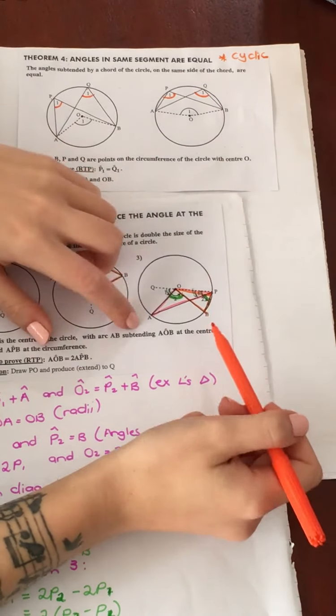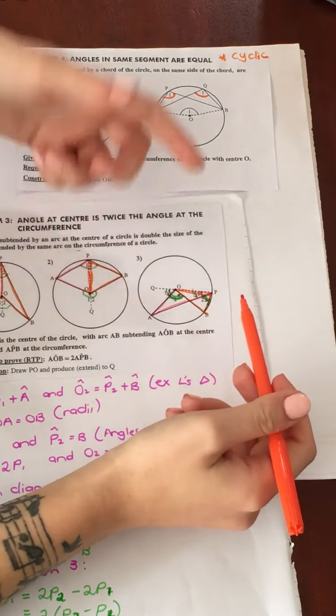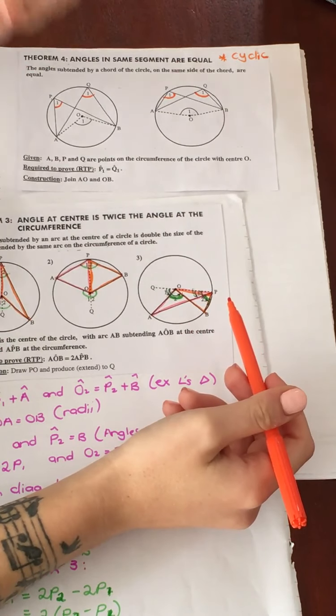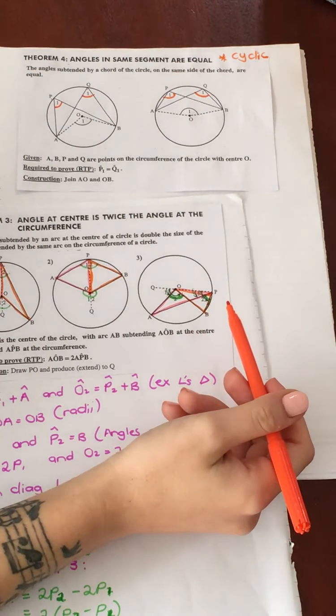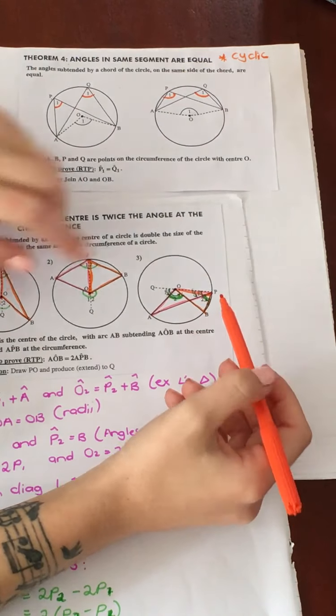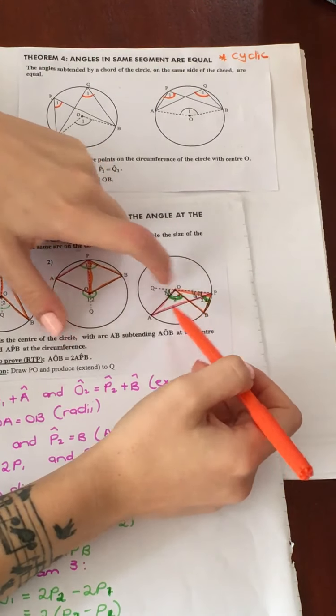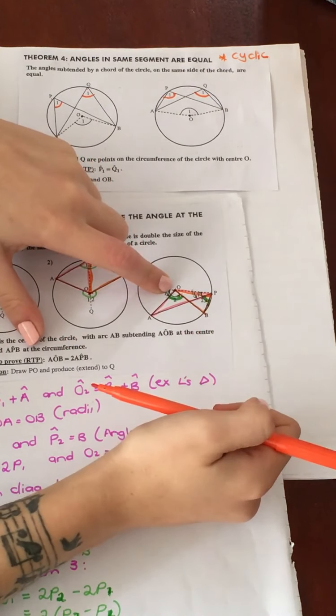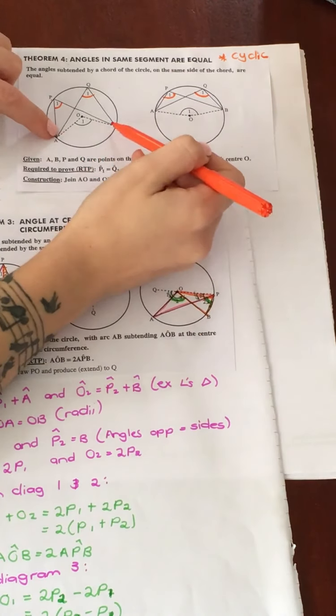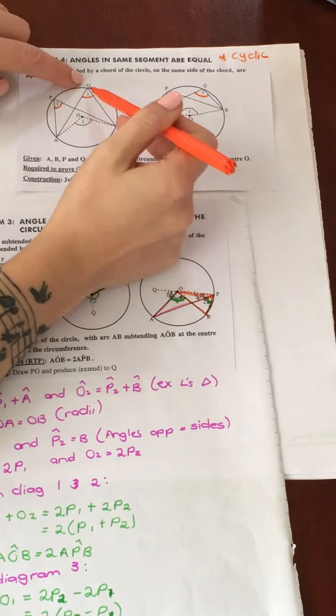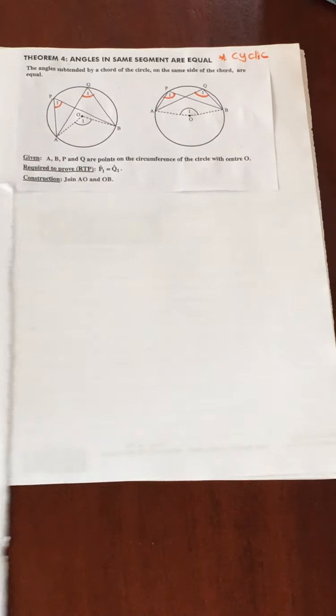So please watch out. If you see this shape, you might be confused between the two theorems. And you go and say that it's equal or it's double when it's actually the other way around. So if it's circumference and center, center will be double the size of the circumference. But if it's AB to circumference and AB to circumference, they will be equal.